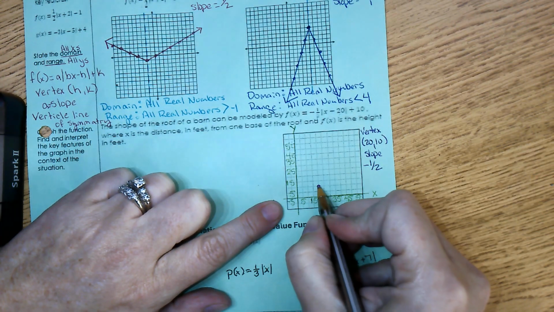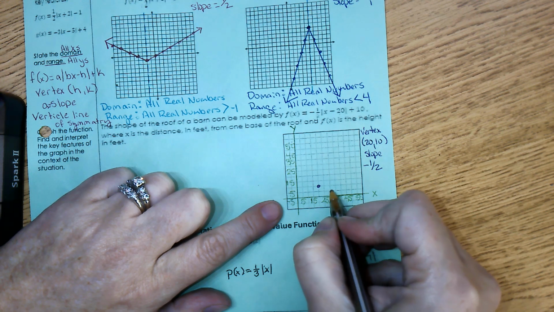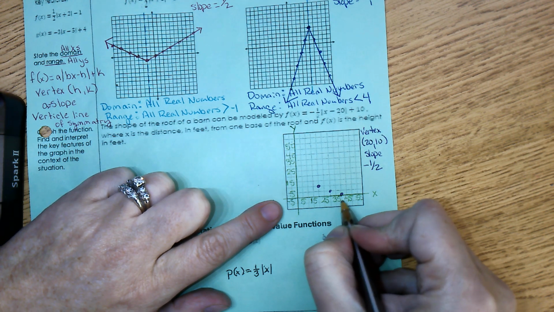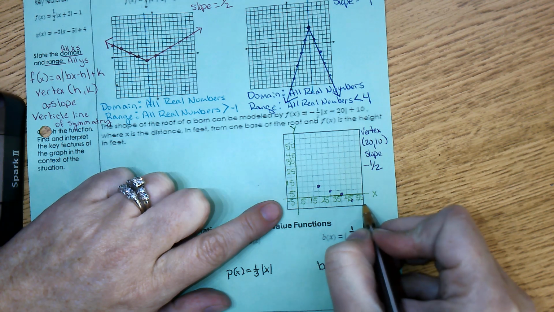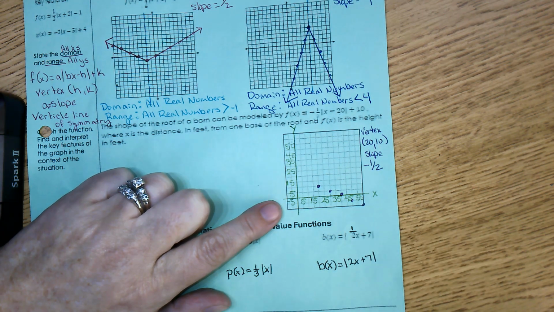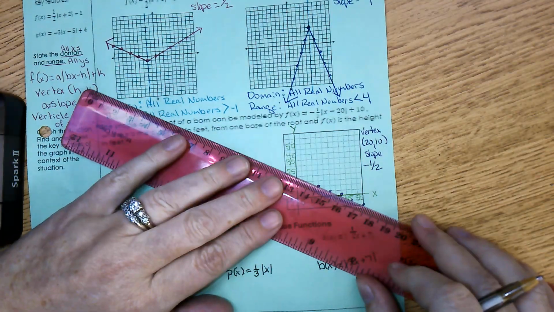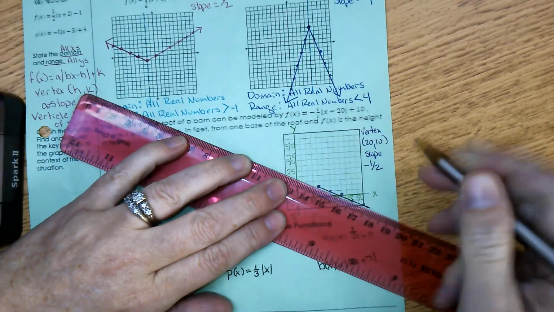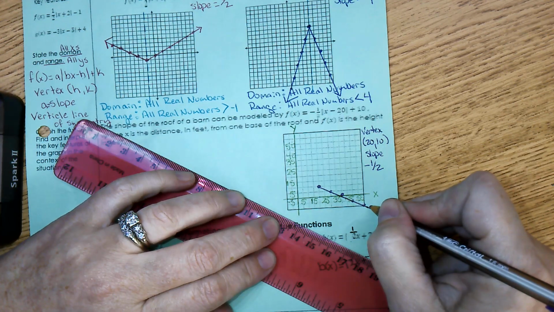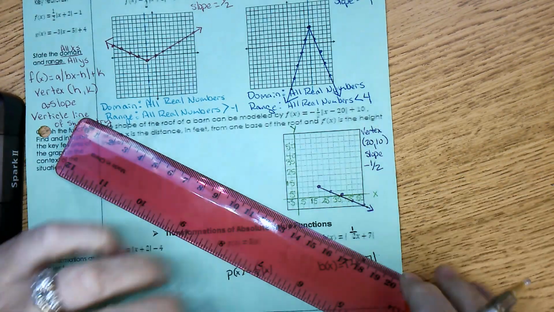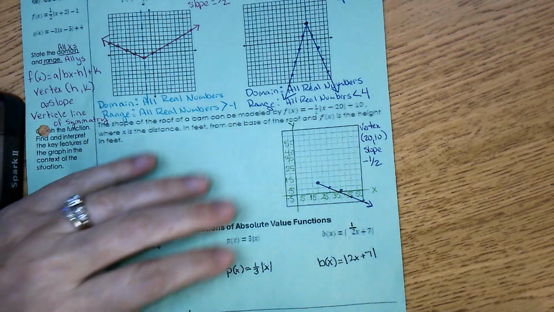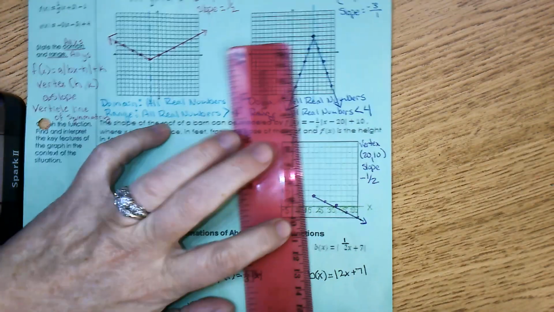From here, I'm going to go down 1, to the right 2, down 1, to the right 2, down 1, to the right 2, down 1, to the right 2. Remember, your vertex is where you start your line. Draw my line all the way through my dots. My line is a little off, but that's okay. Arrow at the end.